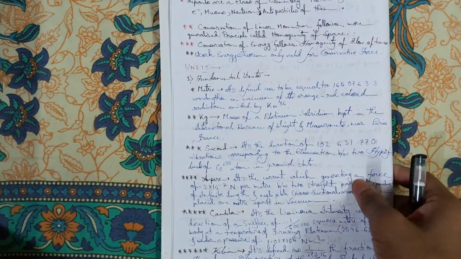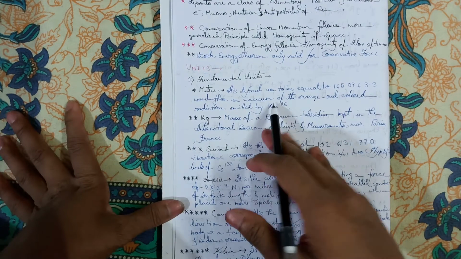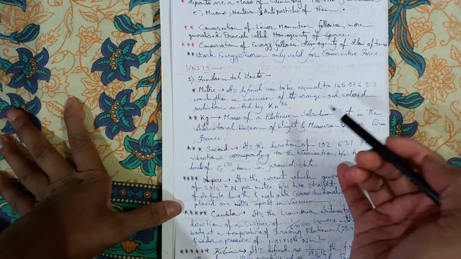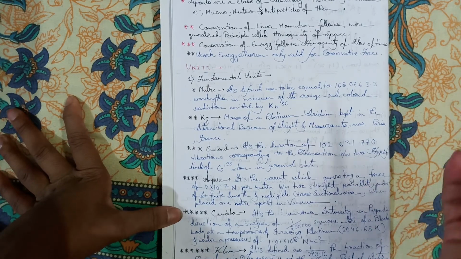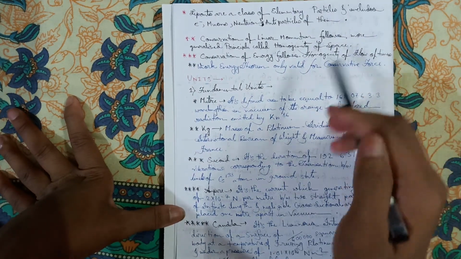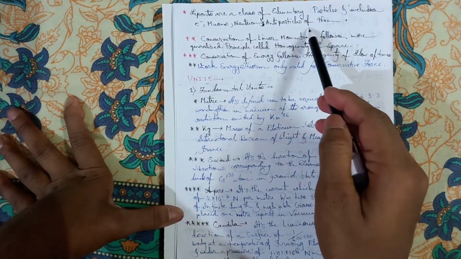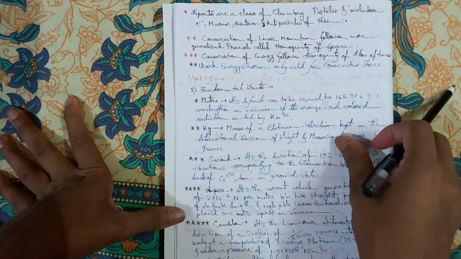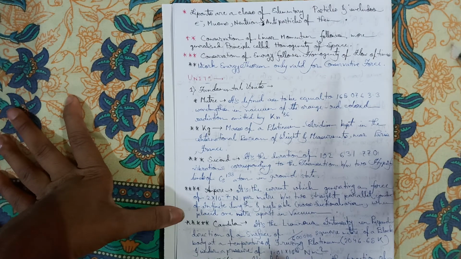Next, we can say leptons. Leptons are important elementary particles, and they include electrons, muons, neutrino, and antineutrino of them. They are elementary particles.